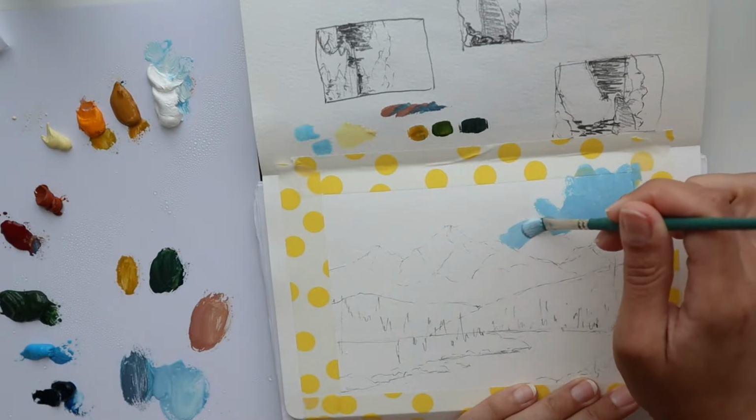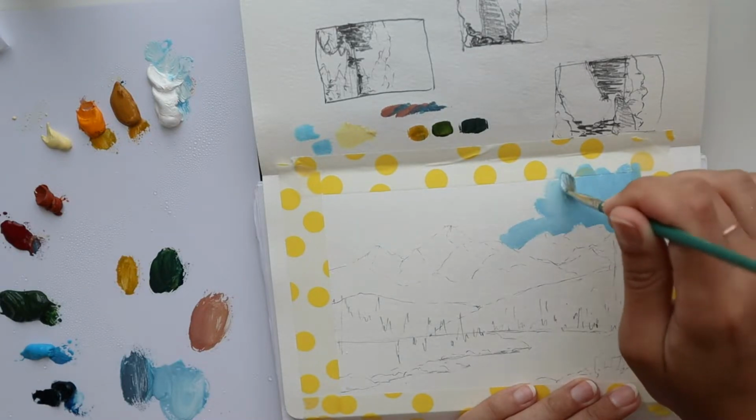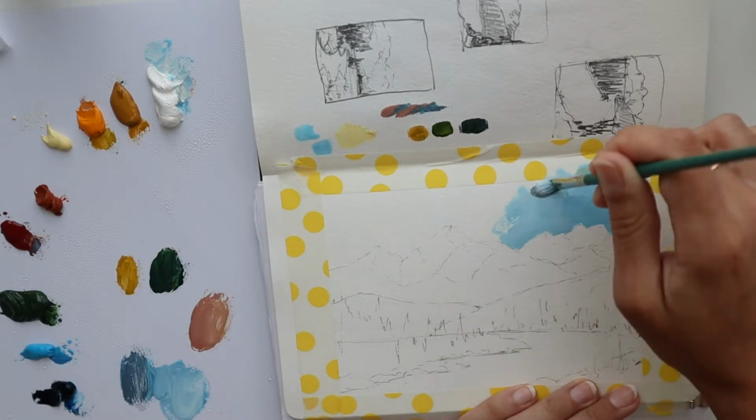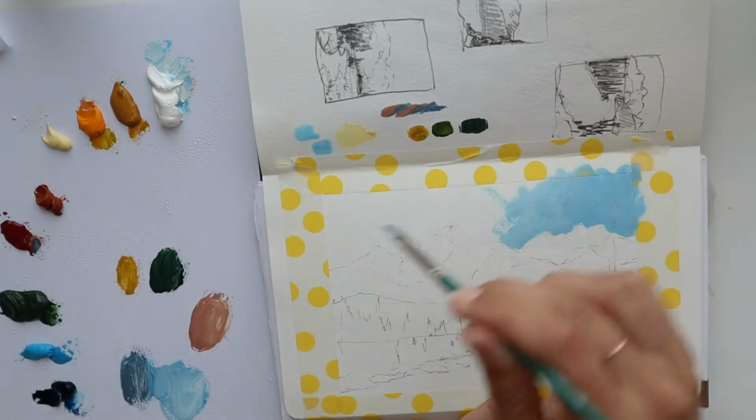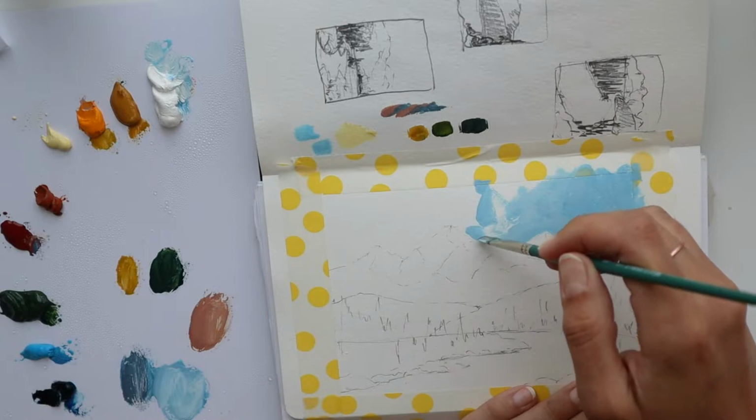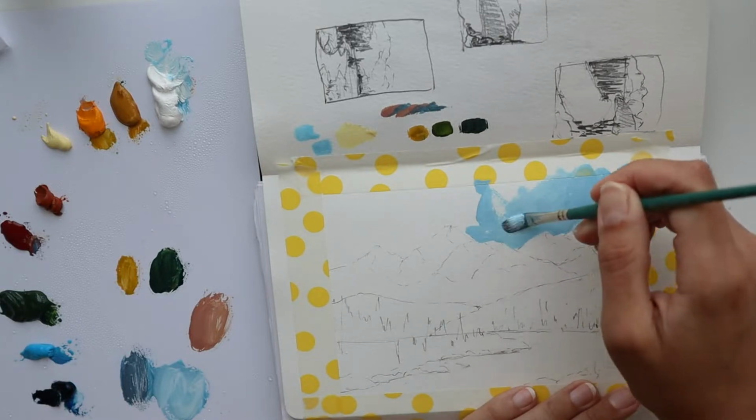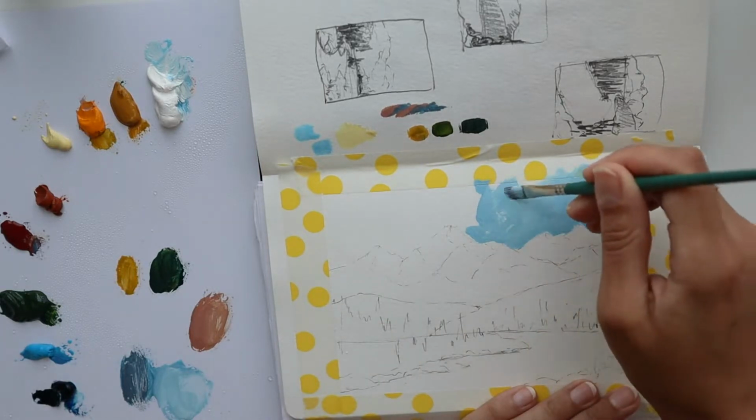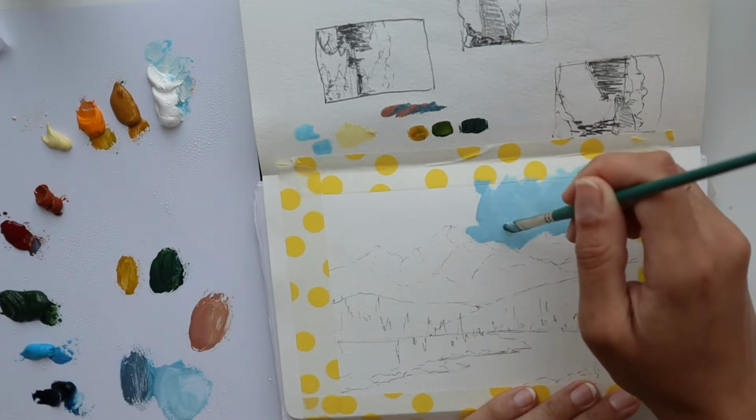And I'm gonna be making the sky a little bit lighter as I go closer to our side where the sun is shining from.